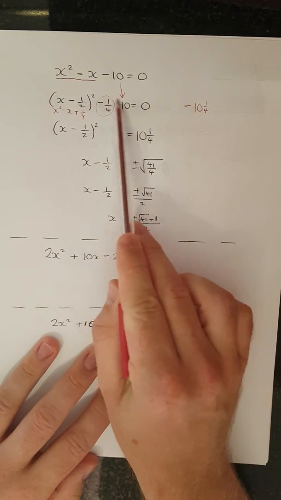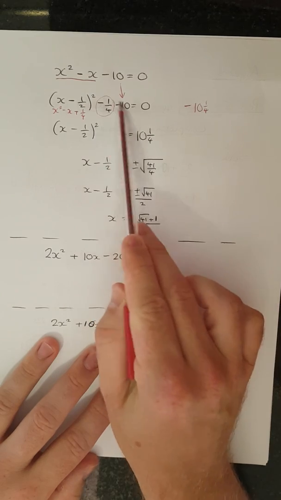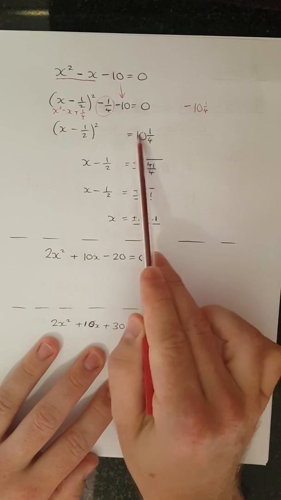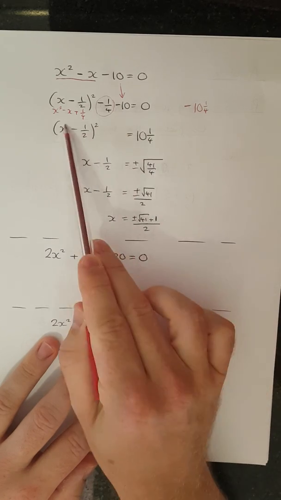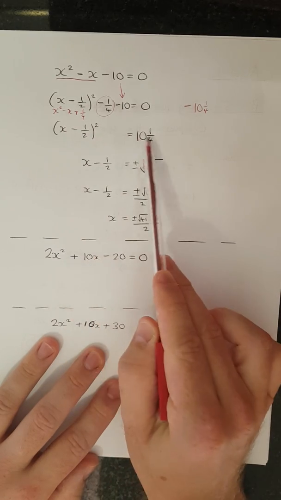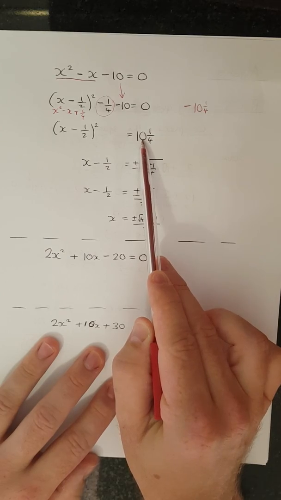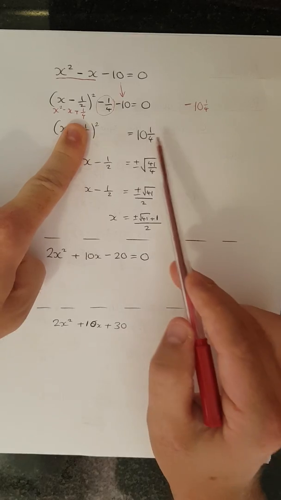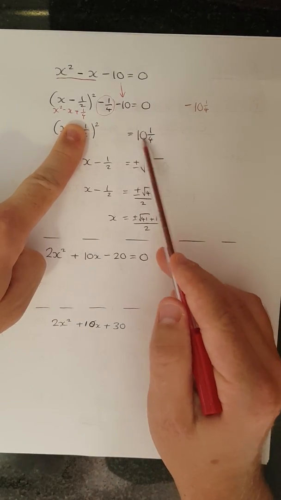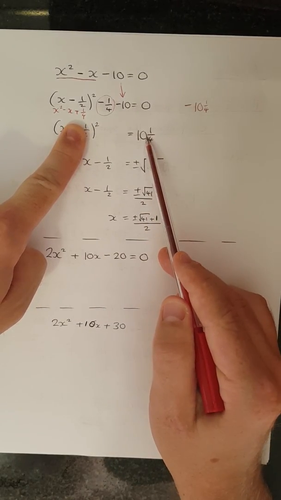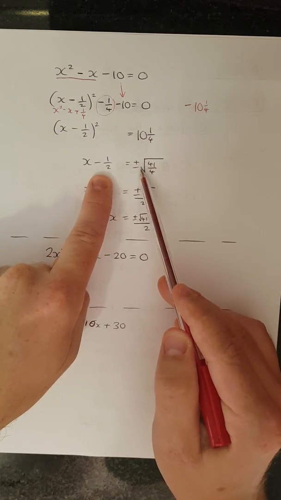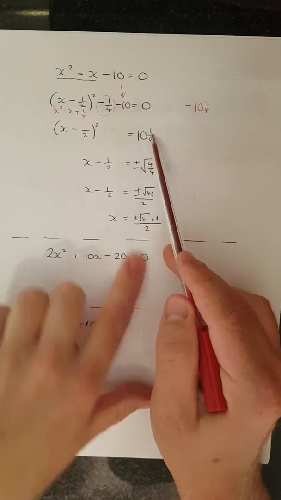So this is minus 10.25, so I added this to both sides to cancel it out over here, but it now is here. Something squared equals 10.25. So whatever's under my finger is equal to plus or minus the square root of this. So there it is. Plus or minus the square root of this.